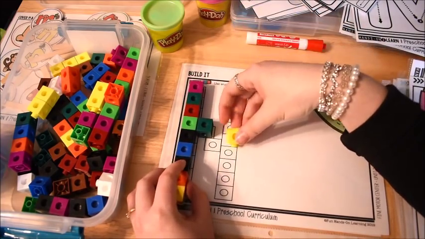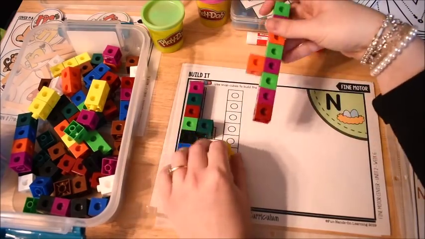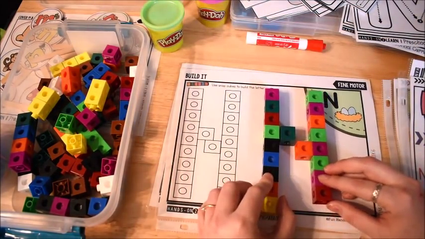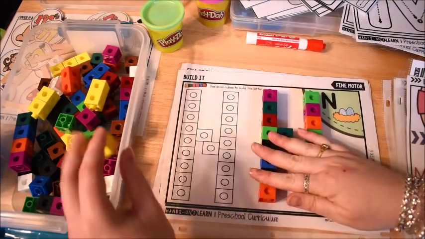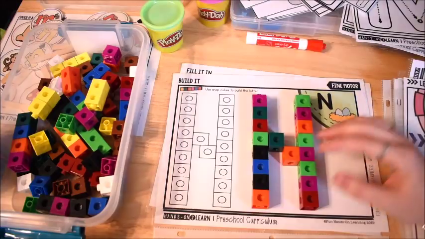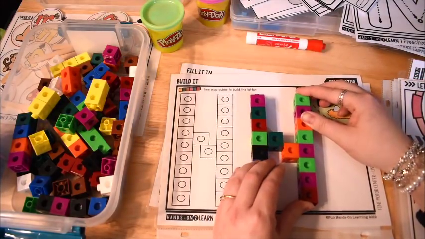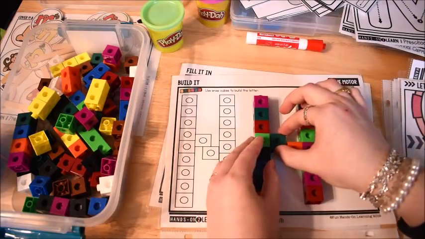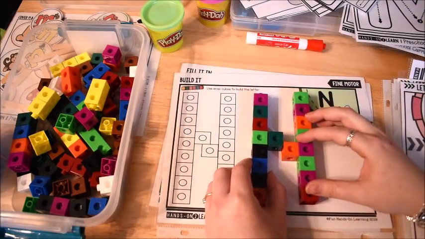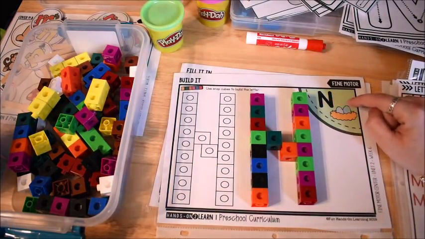I also like to do it off to the side, so I'll show you that. Here, this one's already done. Okay, so then I like to have them put it off to the side. There is the letter N, capital N, and you can talk about how that's capital N, and what sound does capital N make? N says N in nest. N says N, N, N.